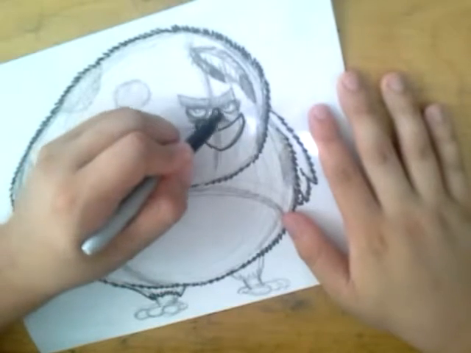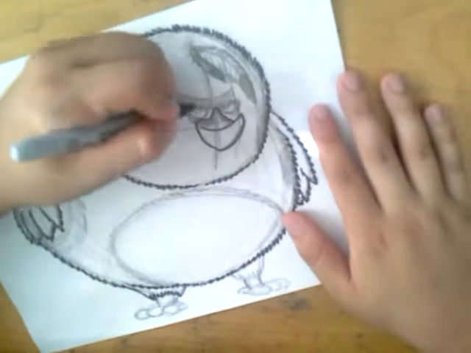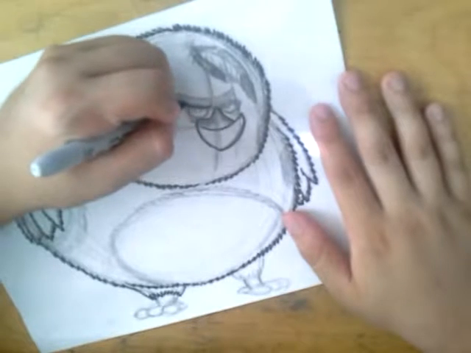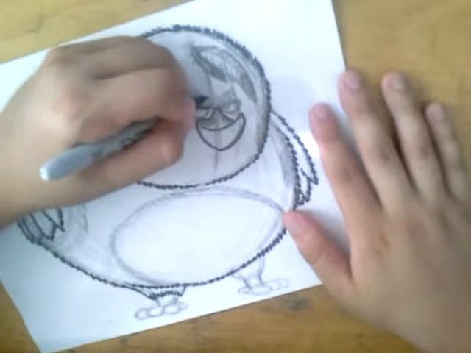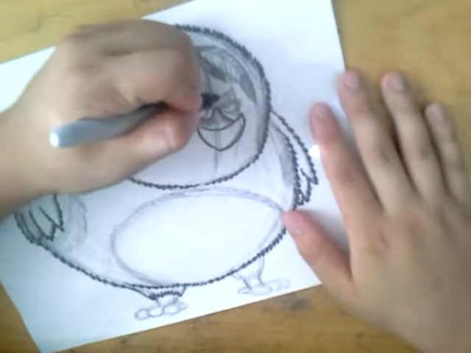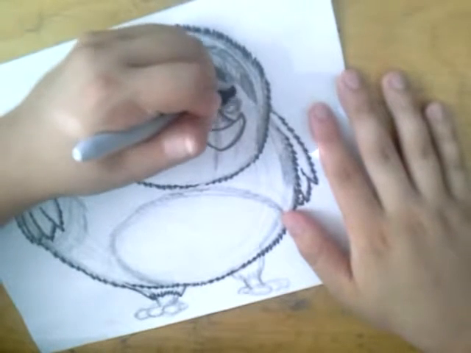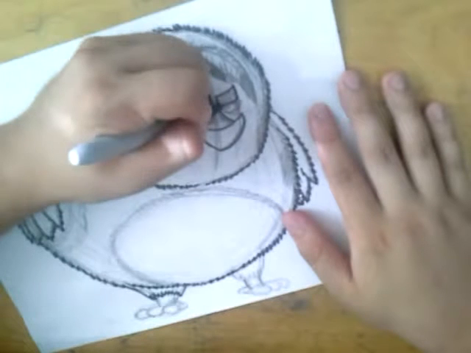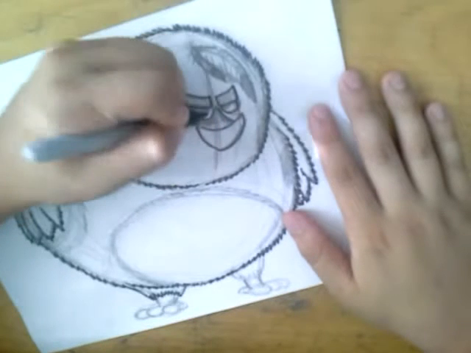And then we're moving on to the beak and the eyebrows. He has thick eyebrows. Okay, then the eyes.